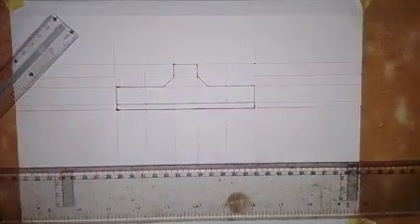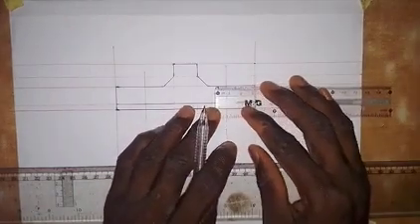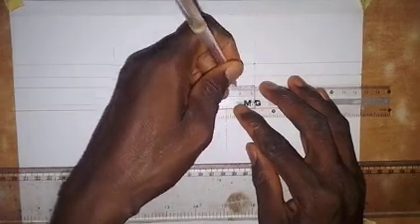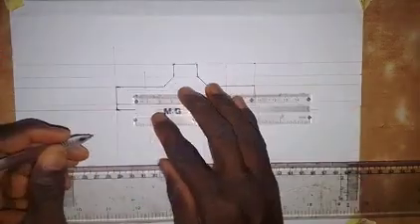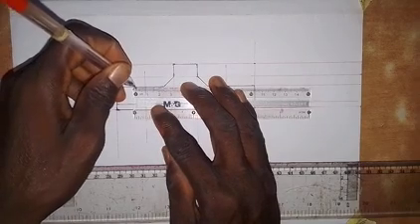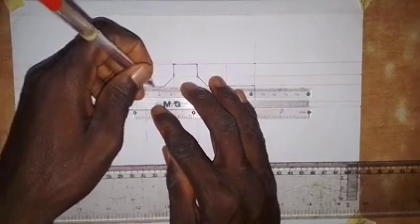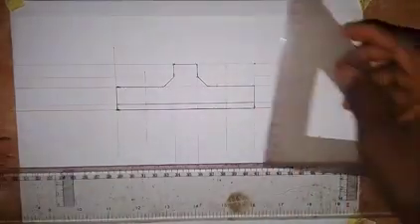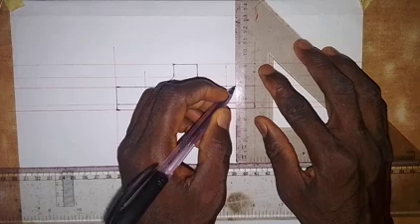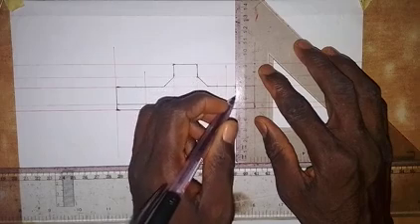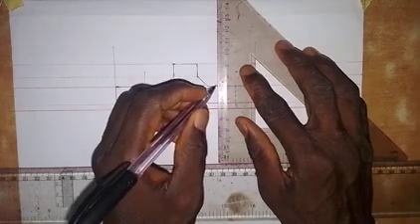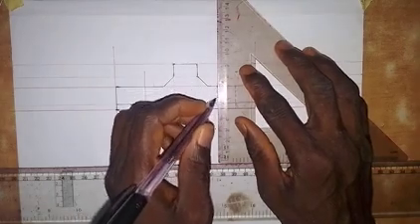Alright, the diameter of the hole is 16. That means we have to take 8 millimeters to the left side and 8 millimeters to the right side to make it 16. We do the same thing here: 8 millimeters to the left side and 8 millimeters to the right side to make it 16. The next thing is to draw with short dashes line to show that the hole is hidden from us in the front elevation. We also do the same thing here.